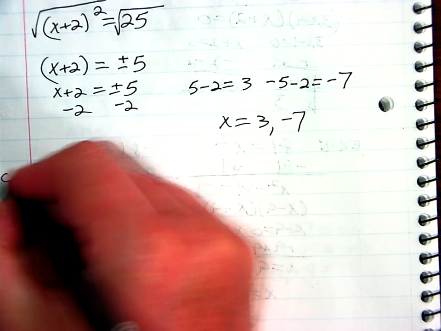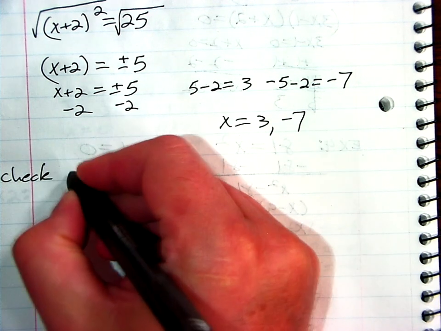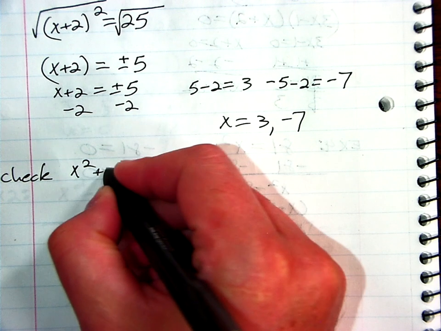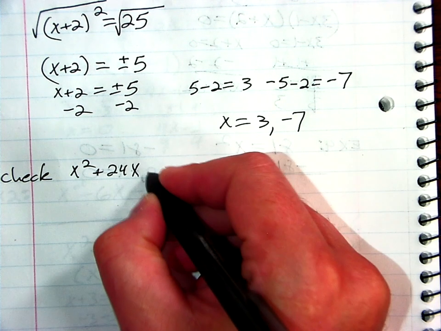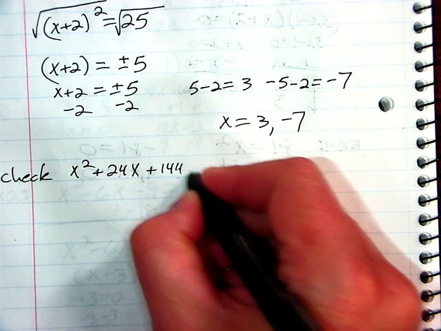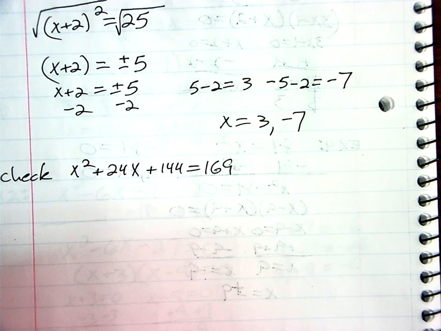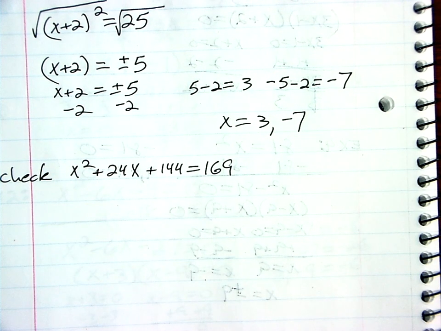Try this one on your own, please. Is 169 a perfect square? Do you know what it is? 13. Good job. Just a little bit of a hint for you. All right, carry on. Good job.